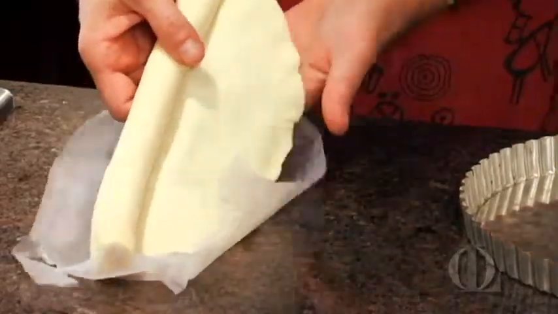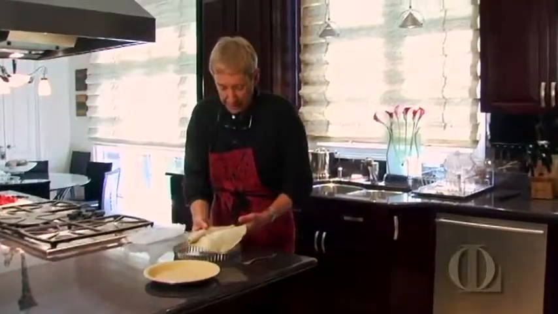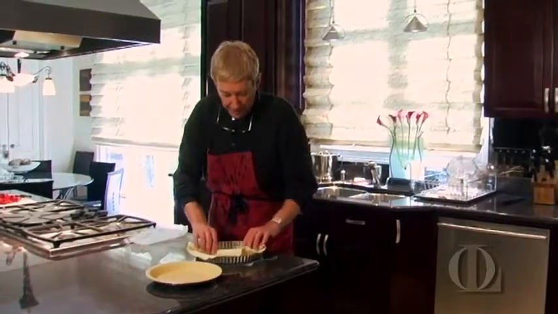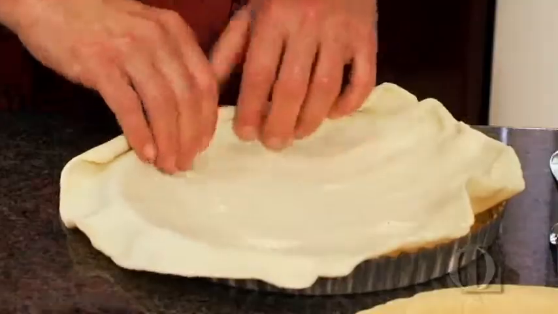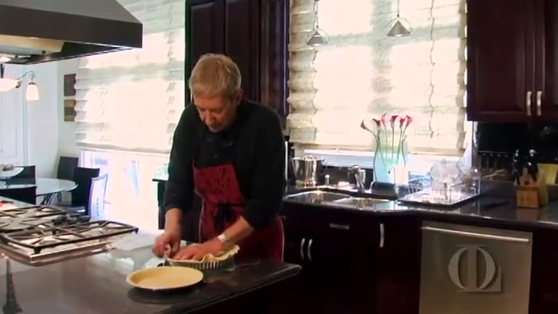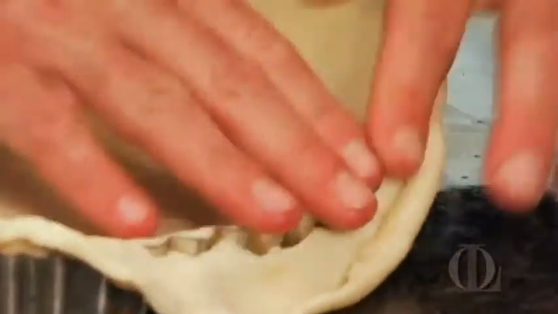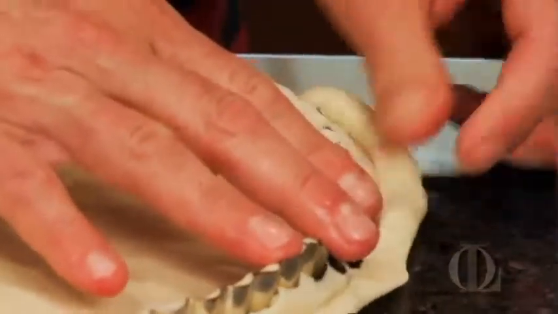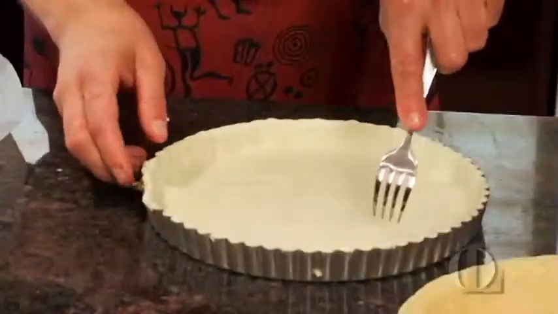Now this is also a pre-made crust. You find this in the refrigerator section where the butter is. Go ahead and lay it in the tart pan and then just carefully unroll it. Then you're just going to work it around the edges. Then just push it down over the top like this to get rid of the excess. This is really just a more elegant way of presenting a tart.